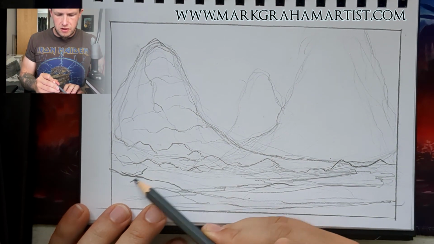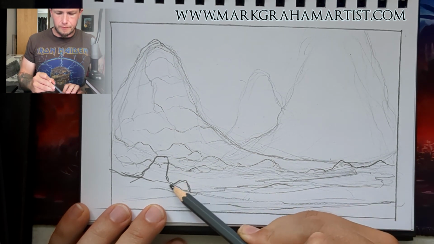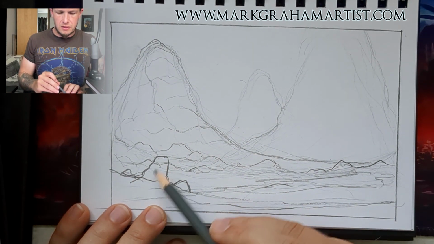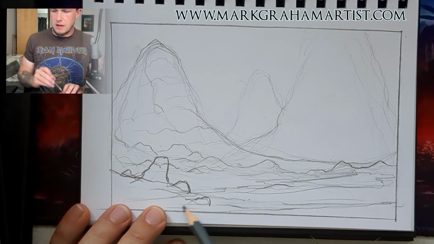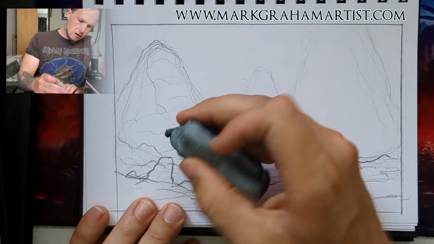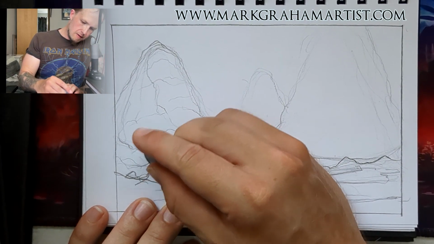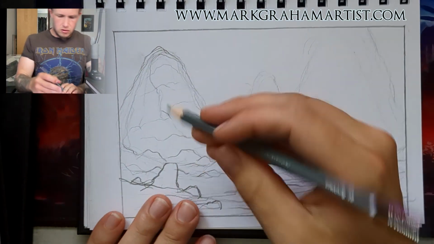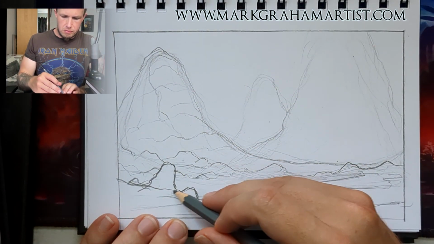Let's have some bits rising out. You want to have some overlapping sections. Like, so that's going to overlap that bit of background. That's how you get a sense of depth. You've got to use all the little tricks. Overlapping, contour lines, perspective, and so on.